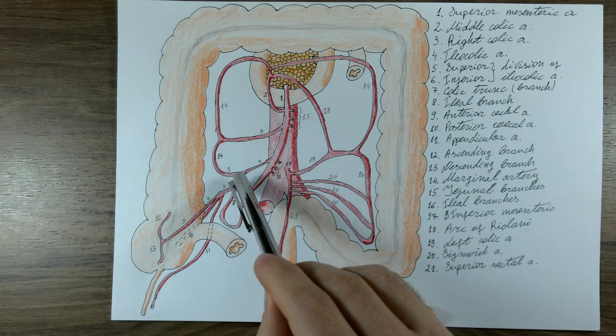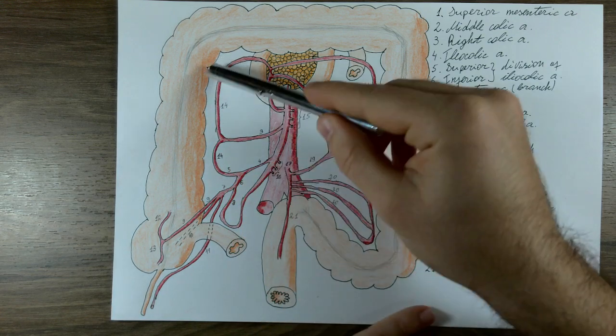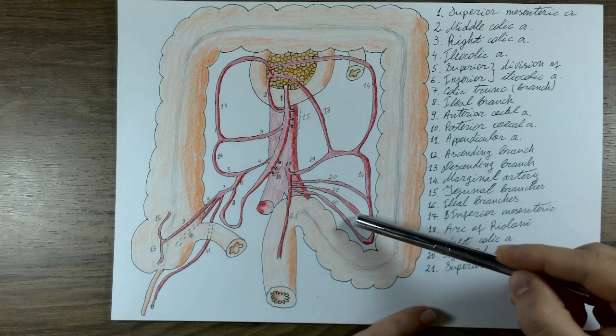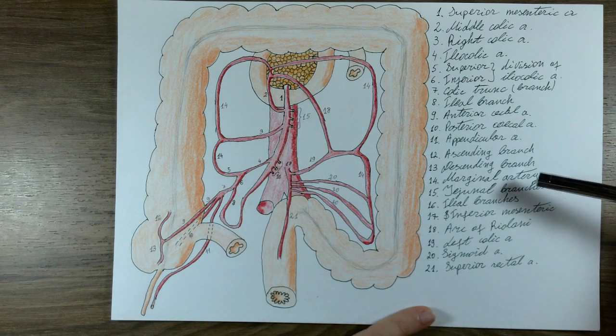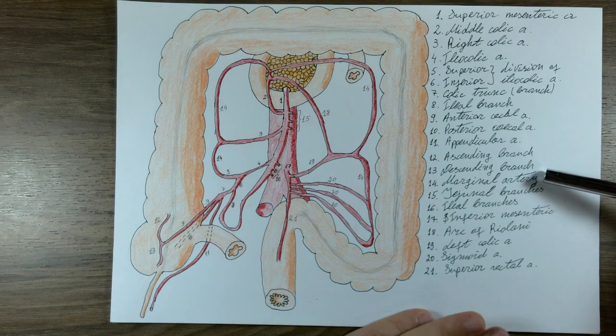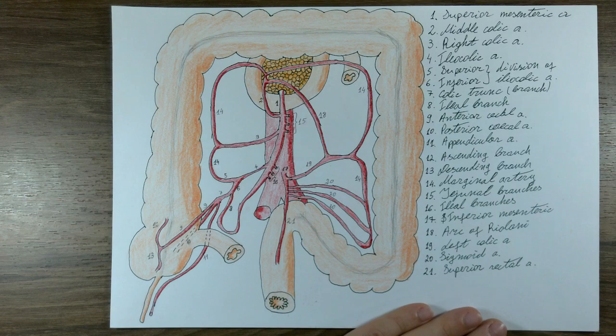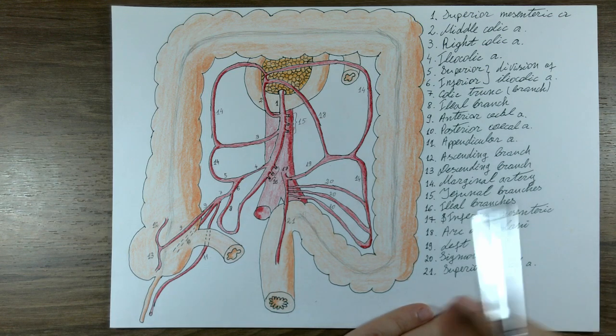And in general, if you imagine this entire arterial loop as one big artery, it's known as the marginal artery of the colon, which allows the blood supply to make up if some of this artery is partially obliterated, let's say by atherosclerosis.